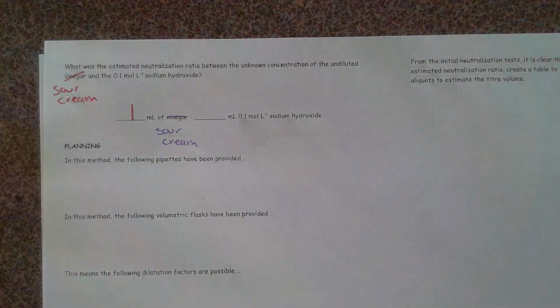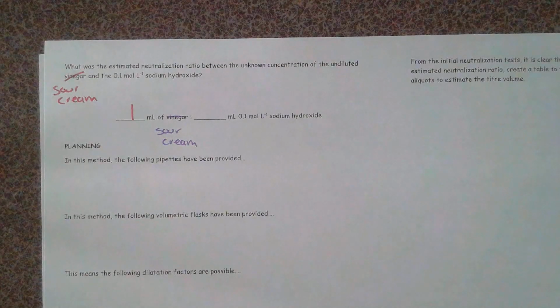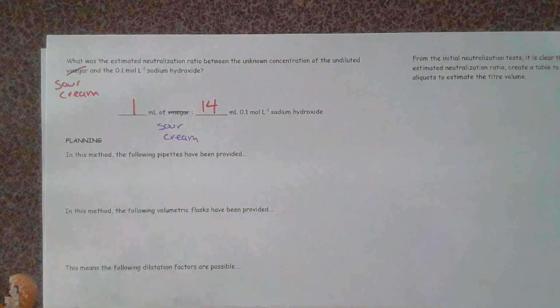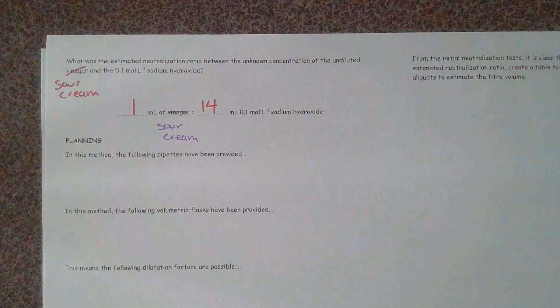Since I want us all to have the same calculations for our notes, I'm going to use the average, and the average from our class was roughly 14 milliliters. With that, for every 1 milliliter of sour cream, I would need 14 milliliters of sodium hydroxide to neutralize it.